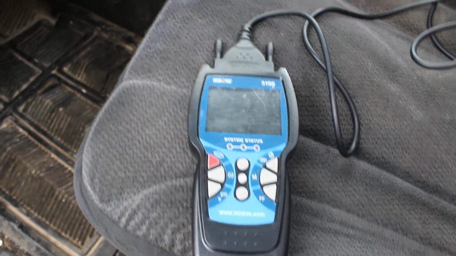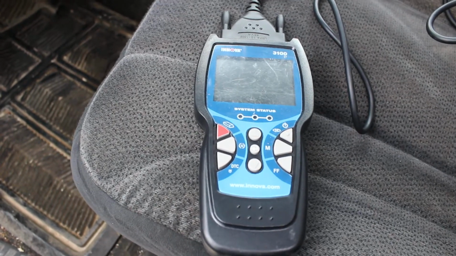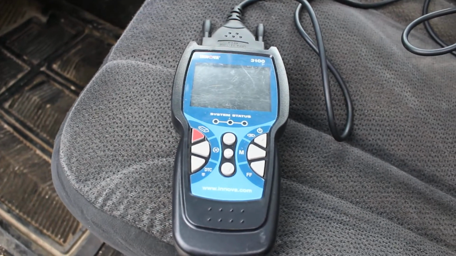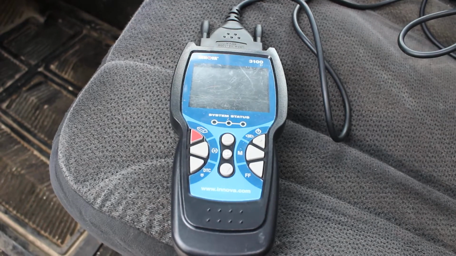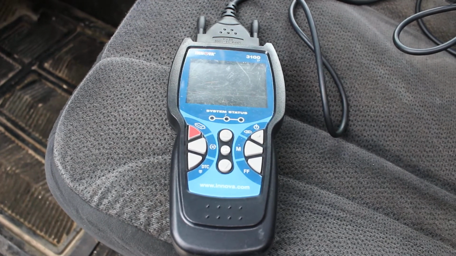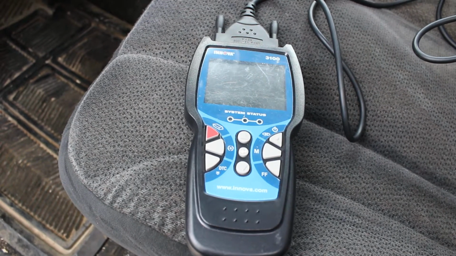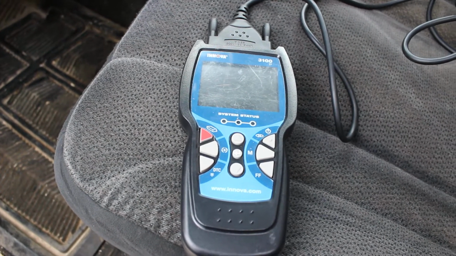Okay, we're going to look at code readers here for a moment. I should differentiate quickly the difference between a code reader and a scan tool, and I must admit that I use the terms interchangeably sometimes, and I shouldn't. A scan tool is a much more complex tool than this.